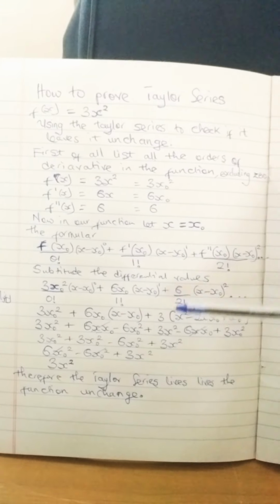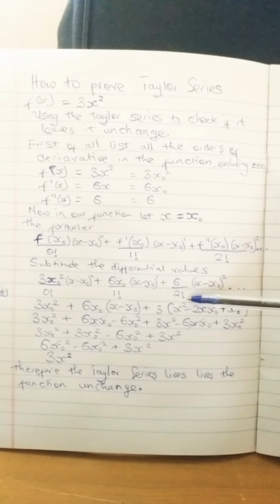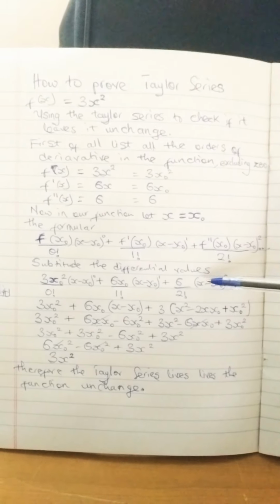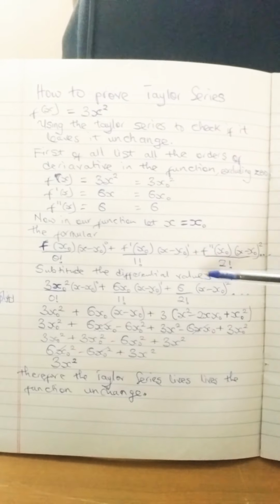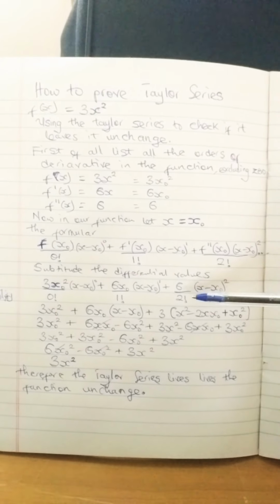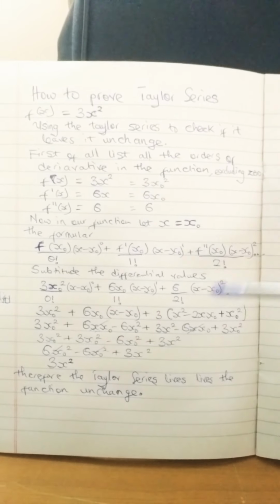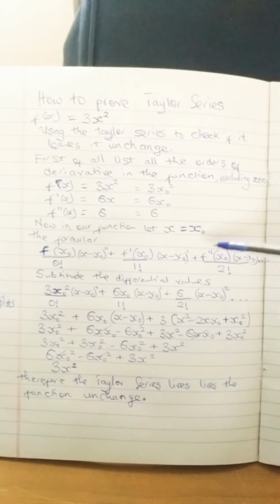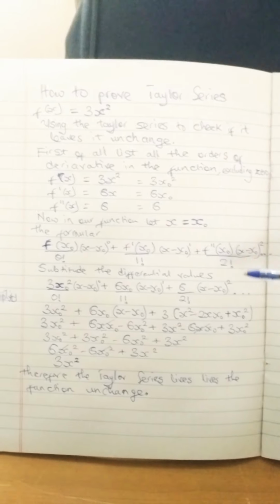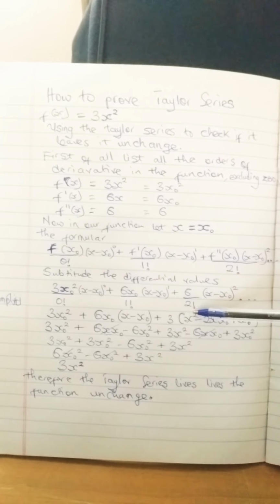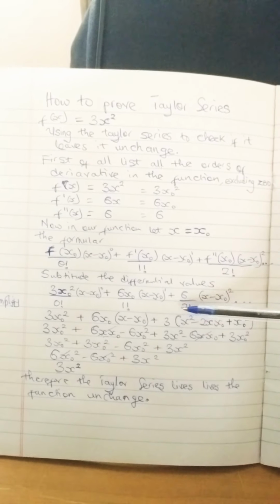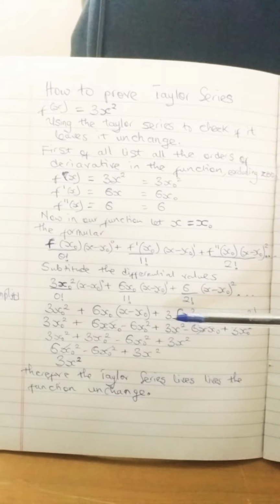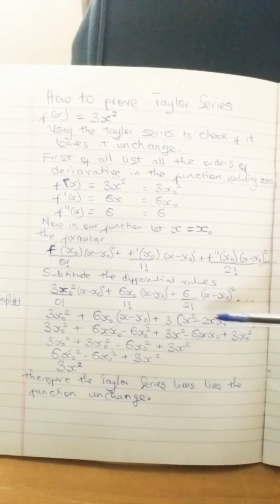That means if you have 3 factorial, the answer is not going to be 3. The answer is going to be 3 times 2 times 1. That is going to give you what? 6. If you have 4 factorial, it's going to be 4 times 3 times 2 times 1. That is how it continues to go on. So this is 2 factorial, so it is 2 times 1, giving you just 2. And when you divide 2 by 6, you are going to get 3. Then you have your bracket here.